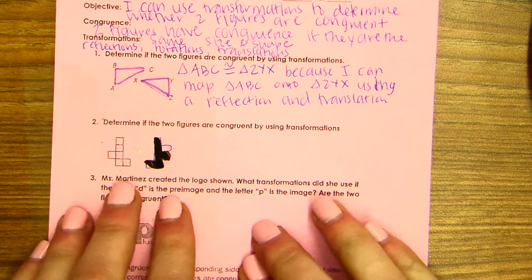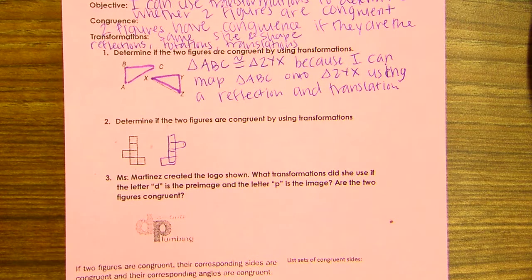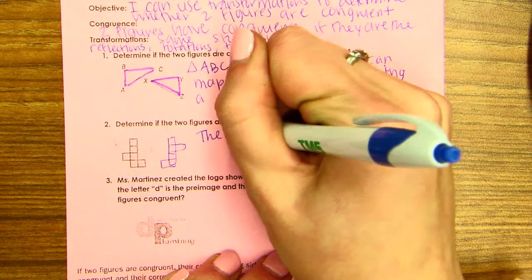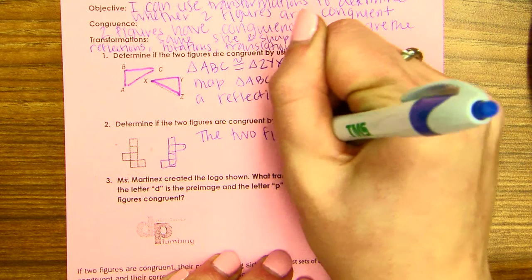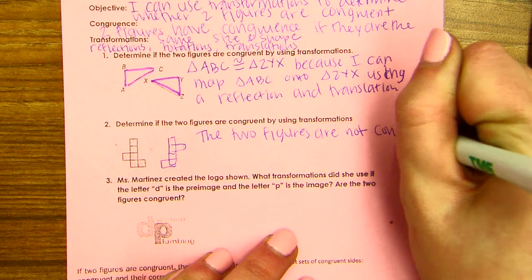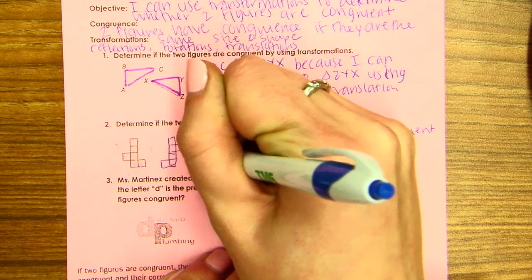They are not the same shape, so they are not congruent. No set of reflections, rotations, and translations will map this one onto this one. So the two figures are not congruent, and if we explain, I would say they're not congruent because they're not the same shape.